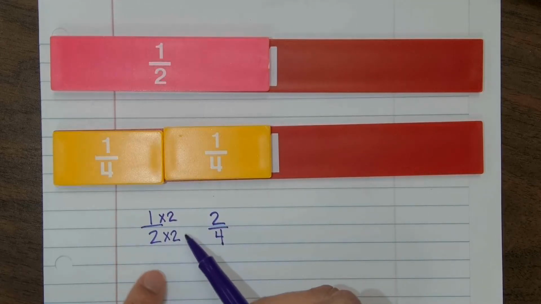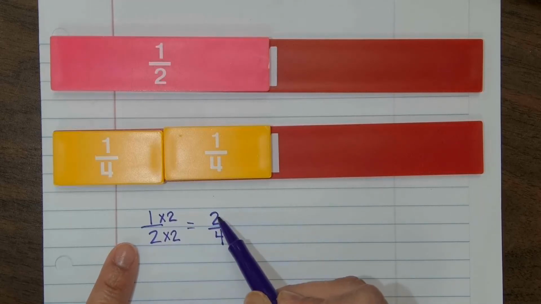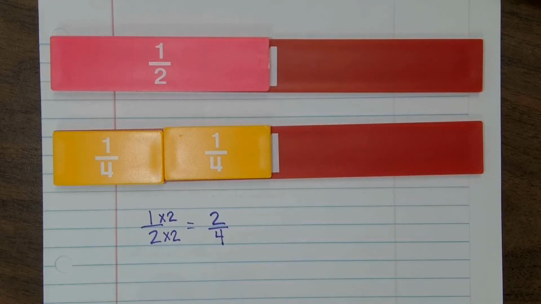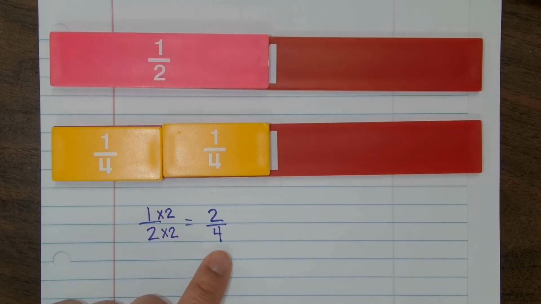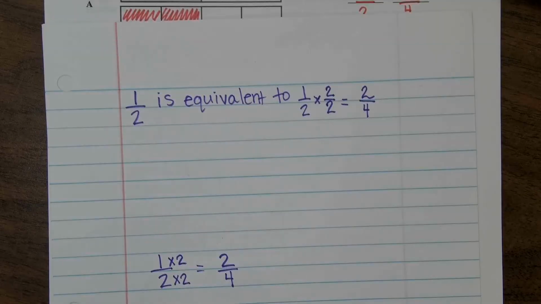So 1 over 2 times 2 over 2 equals, well, 1 times 2 is 2. 2 times 2 is 4. And that is how we come to our equivalent fraction of 2/4. To make an equivalent fraction, equivalent fractions can be created by multiplying both the numerator and the denominator by the same number.